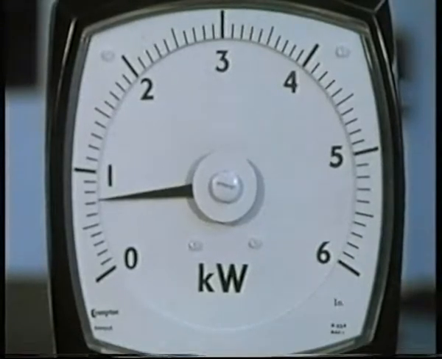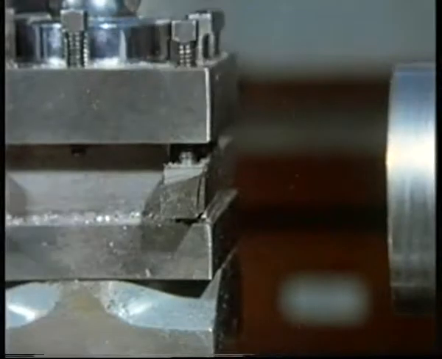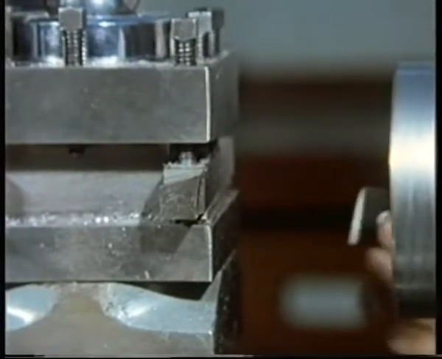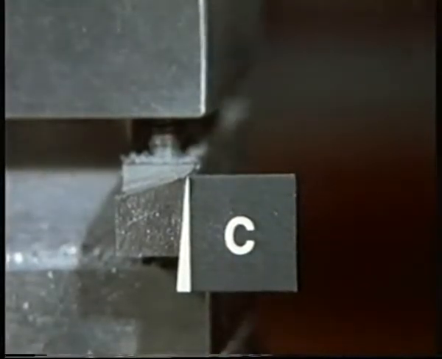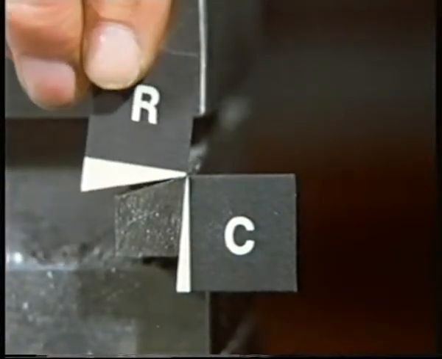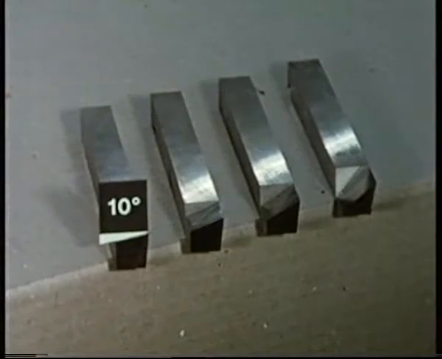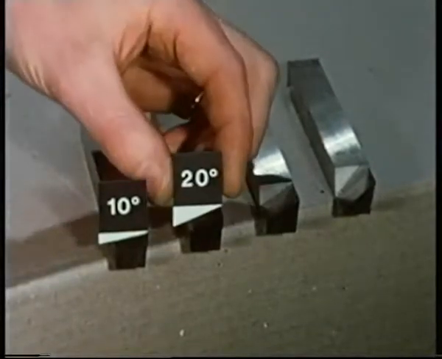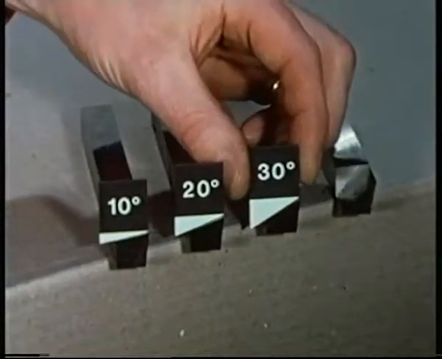Now, one factor that can affect the power is the shape or geometry of the tool. This is a knife edge tool. It has a clearance angle of about 6 degrees and a rake angle of about 15 degrees. Let's find out what happens if the geometry of the tool is changed. Here we have 4 knife edge tools, each with a different rake angle. Their clearance angles are all the same.